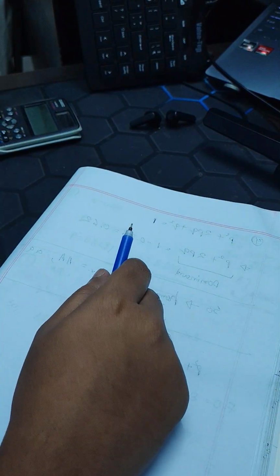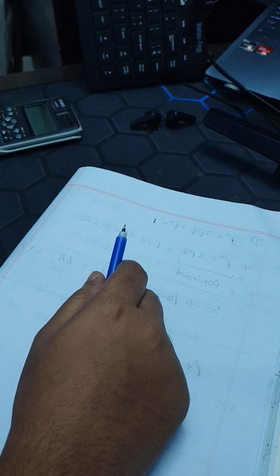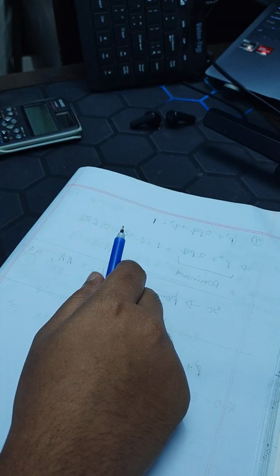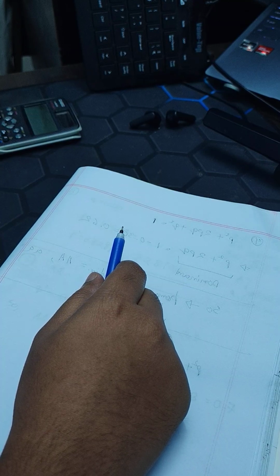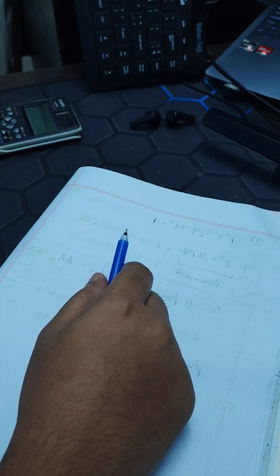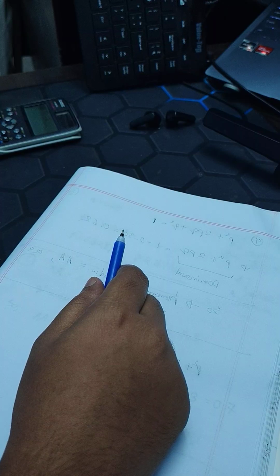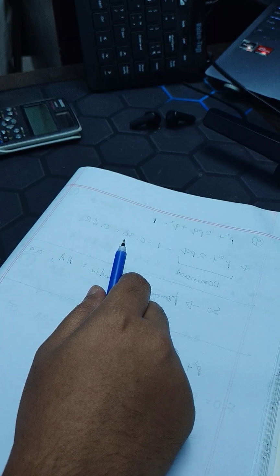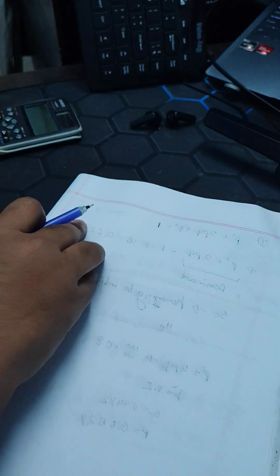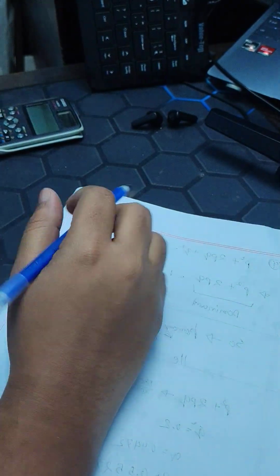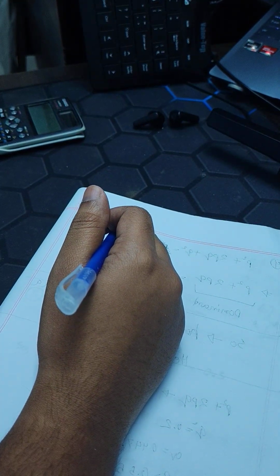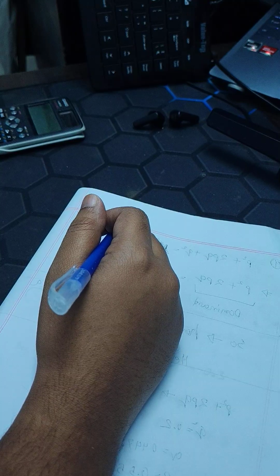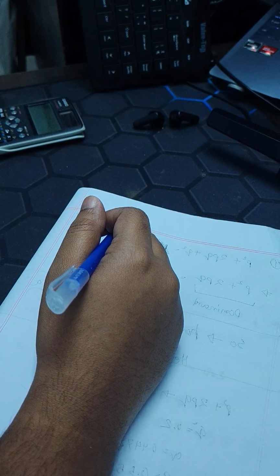Okay, so we will be learning about HW equilibrium, or in other words, Hardy-Weinberg equilibrium. This deals with the alleles and the homozygotes, heterozygotes. Let me show you the equations, formulas of this Hardy-Weinberg equilibrium.